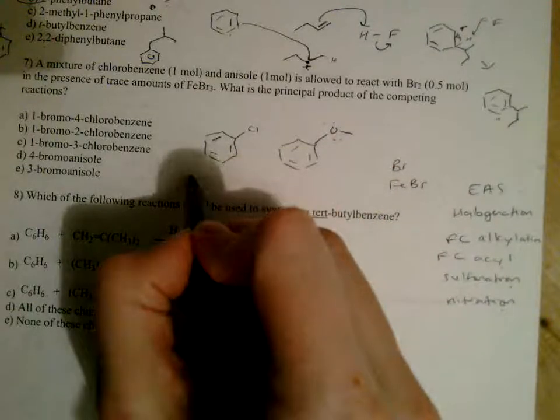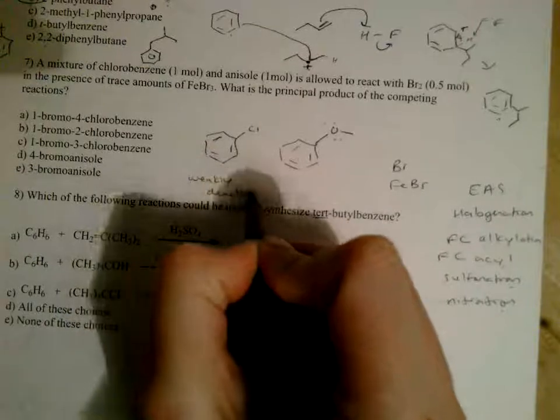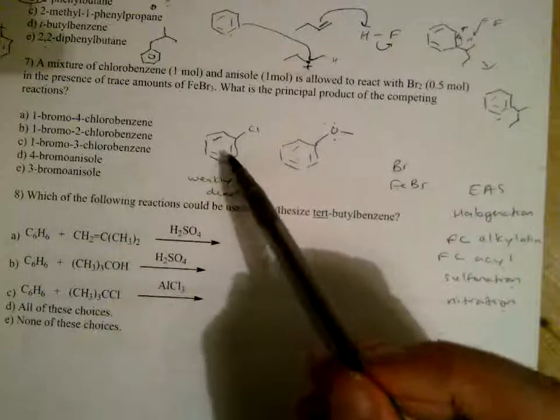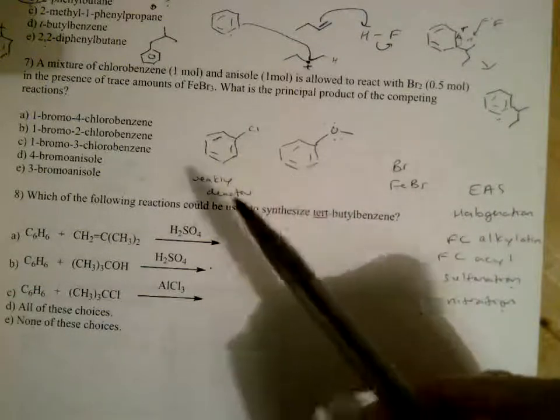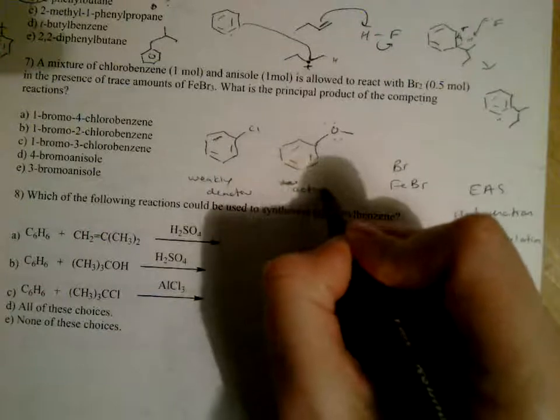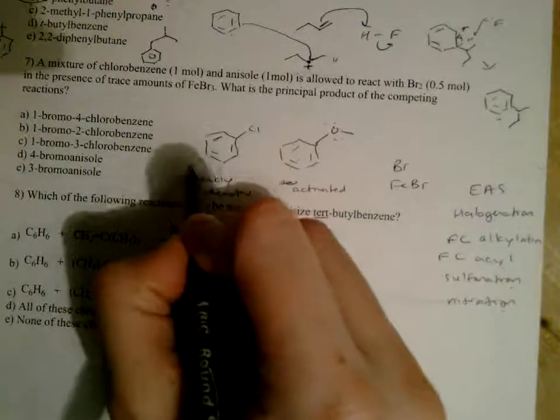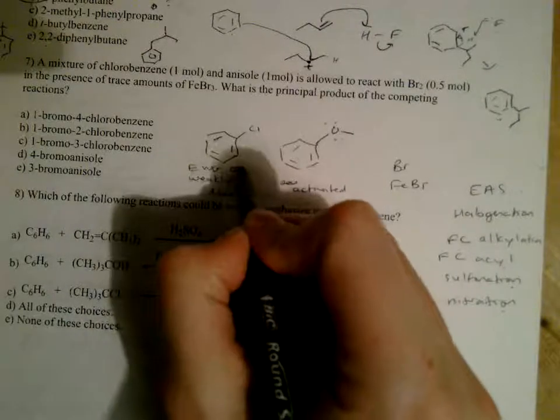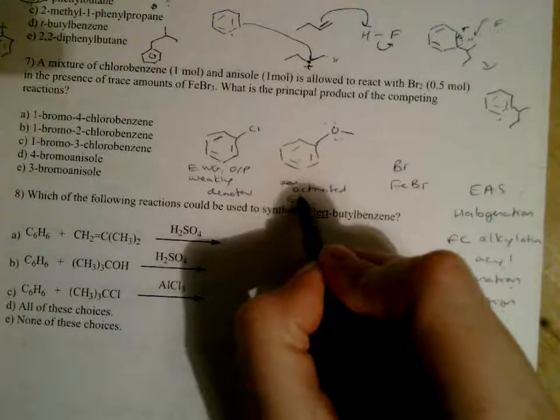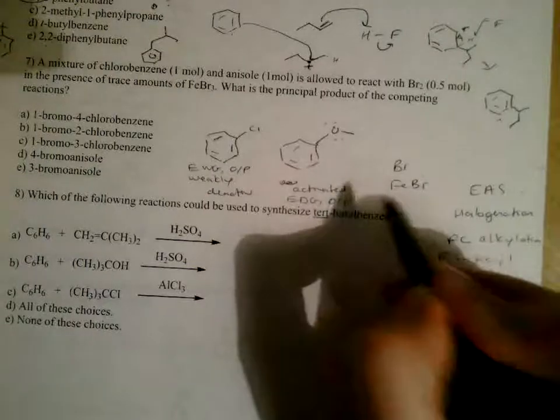This is going to be weakly deactivating. Remember, it's one of those exceptions. It's probably going to react some with this reaction, but not as much as something that's weakly activated, or that's activated. This one actually I think is moderately activated. So this is an electron withdrawing group, but it's the special exception that's ortho-para. This activating group, it's not an exception, it's electron donating, and it's also ortho-para directing.